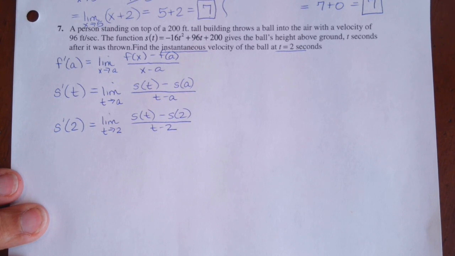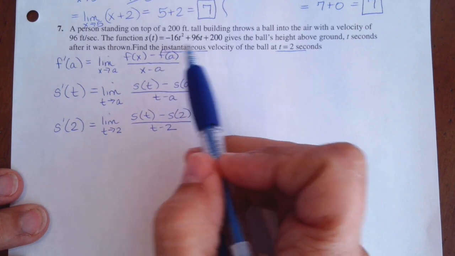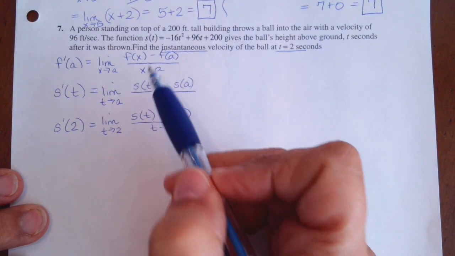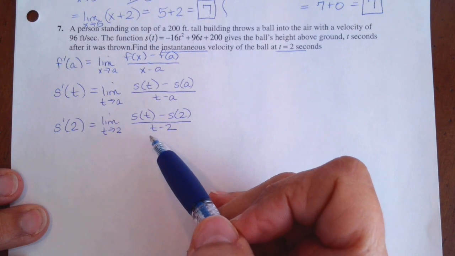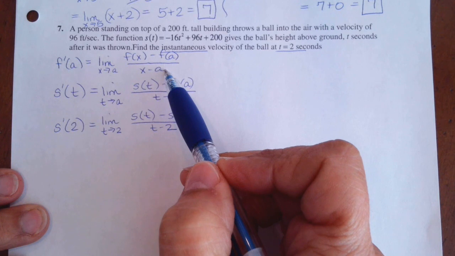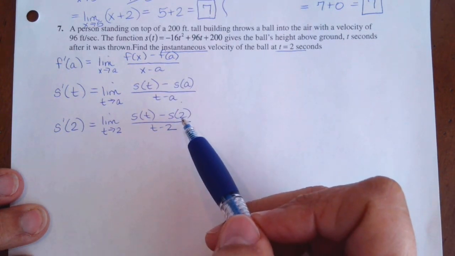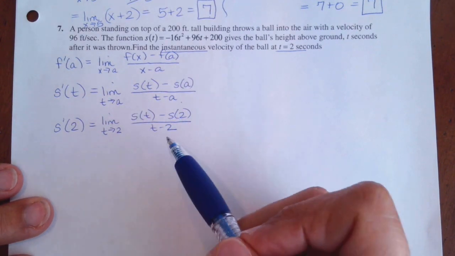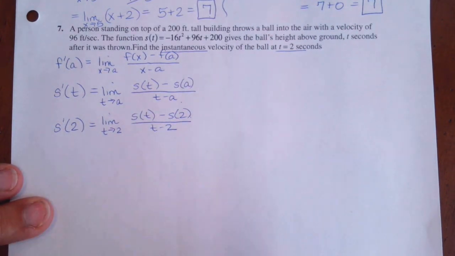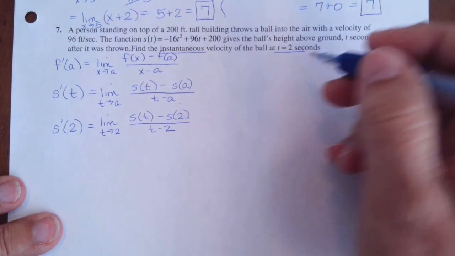Part of the notation is understanding functions and what the function is. Remember, f of x was the original function. In our case, the original function is s of t now. Instead of the variable x, we're using the variable t. And then a and f of a are the ordered pairs we were using. So that would be 2 and then whatever s of 2 is, that's the y value. Same setup, just how it looks with our values.